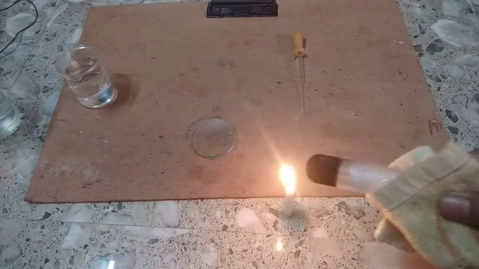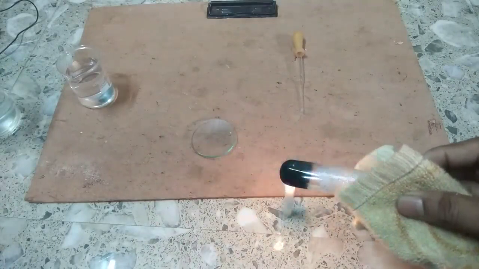On heating the copper sulfate, it loses its water of crystallization. You see in the test tube, droplets of water are there. It loses its water of crystallization, and see what happens.